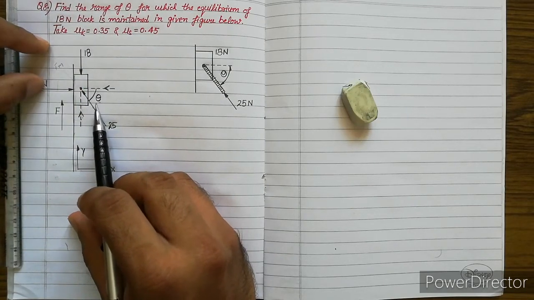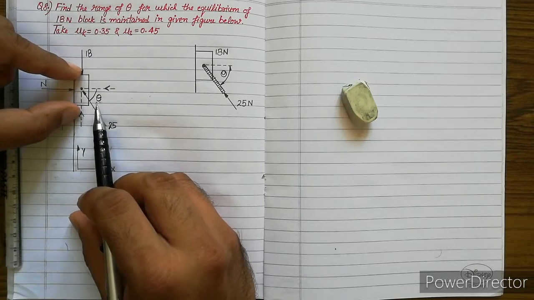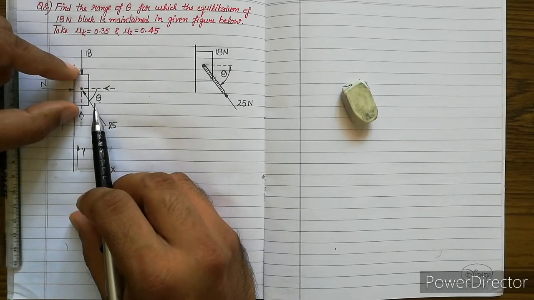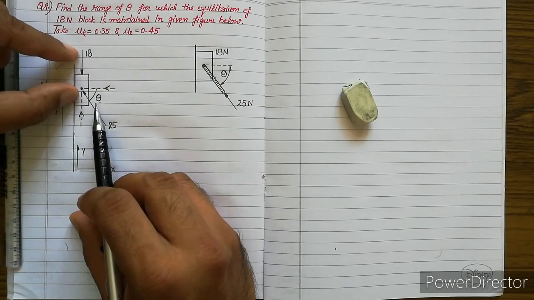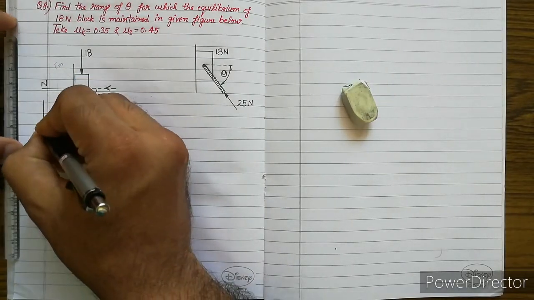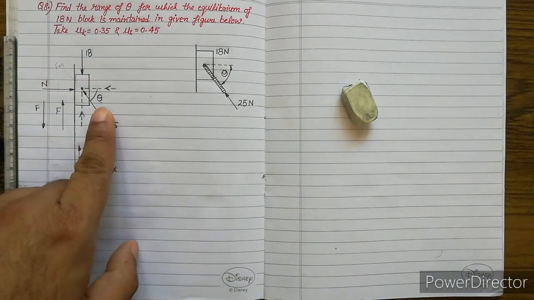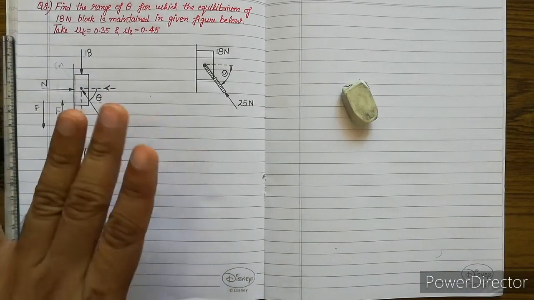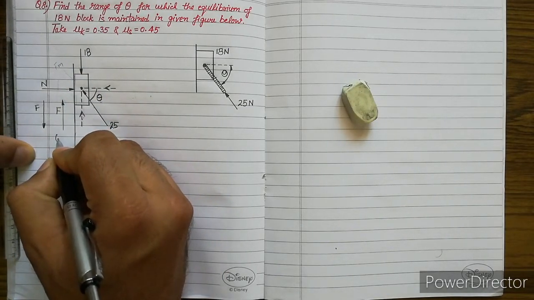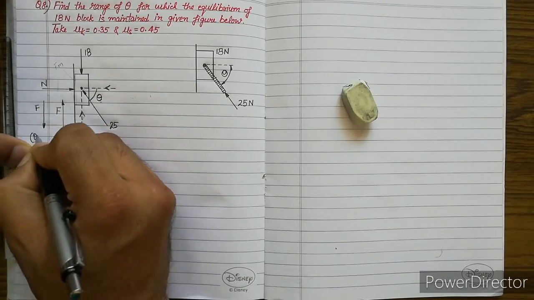So in order to find the maximum value of theta, we have to apply the logic that the motion of the block is just about to start in our direction, or you can say the tendency of the motion of the block is to move in our direction. So for maximum value of theta, we have to consider frictional force in the downward direction. This logic we will use for maximum value of theta. I hope these two things are clear to you. So this particular direction of friction is for theta minimum, and this will be for theta maximum.